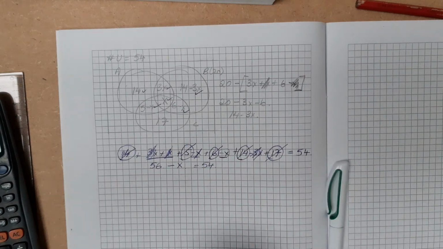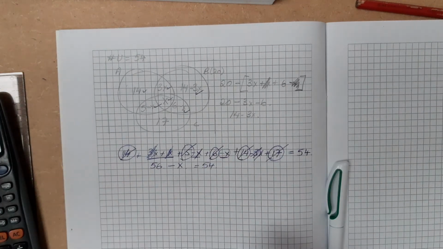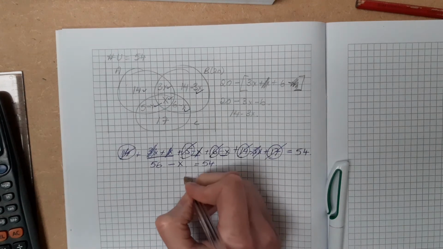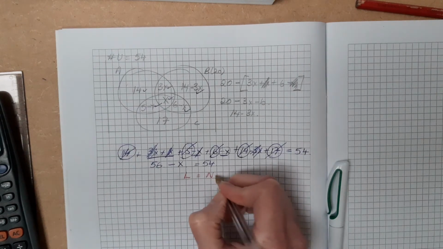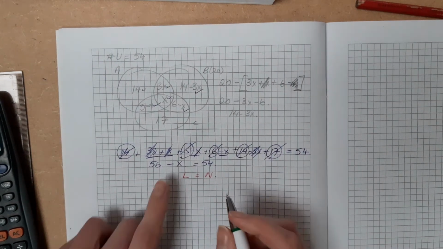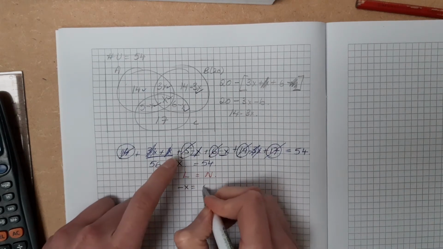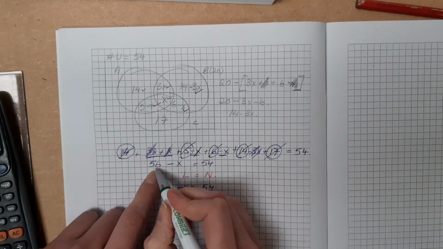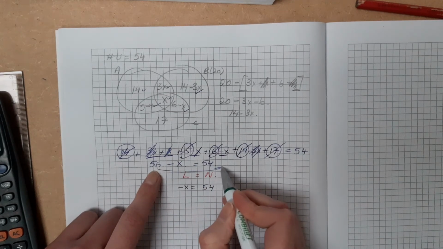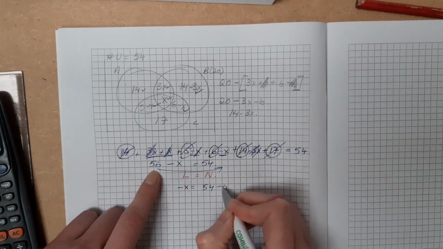Now you would have seen from algebra, the whole point of solving equations is getting letters to one side and numbers onto the other side to balance the equation. So the letter is the minus x. The number is 54. I want to bring all of the numbers over to the right hand side. So that 56 will become a minus 56.